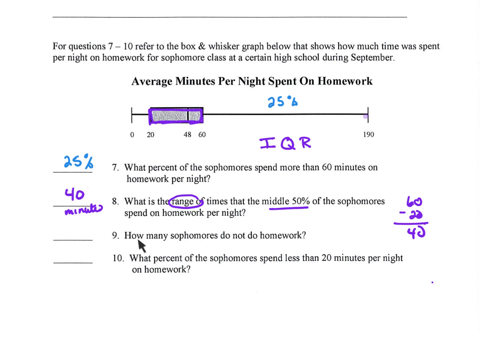Question 9. How many sophomores do not do homework? Well, we can't really tell that. We can see that from the beginning, the lowest amount of homework, someone spends 0 minutes on homework, but someone spends 20 minutes. So these are in this range. The 25% of the students that were surveyed spend between 0 and 20, but we can't say how many sophomores do not do homework. So we're going to write can't tell.